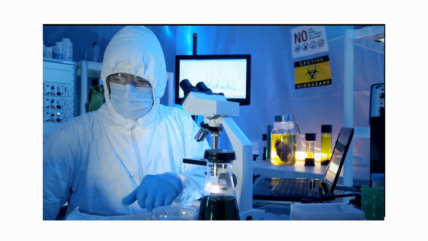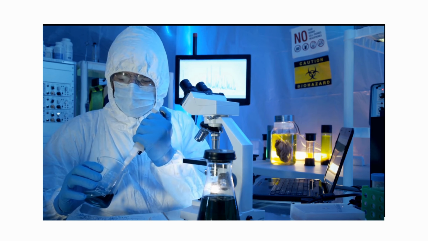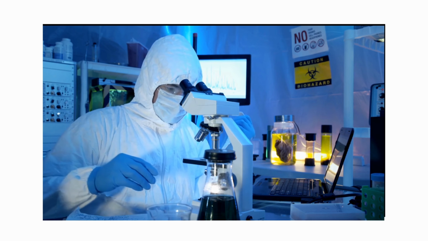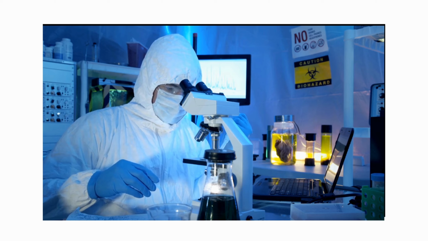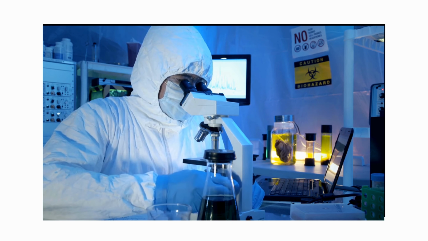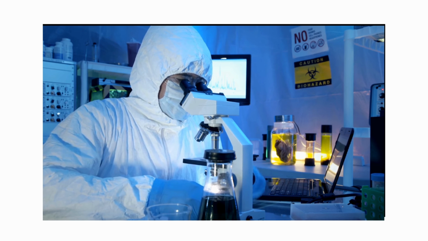Epidemiological research can be challenging. Here are some common obstacles you might face and how to overcome them. Bias. Selection bias and recall bias can affect the validity of your study. Ensure you have a well-defined study population and use reliable data collection methods.